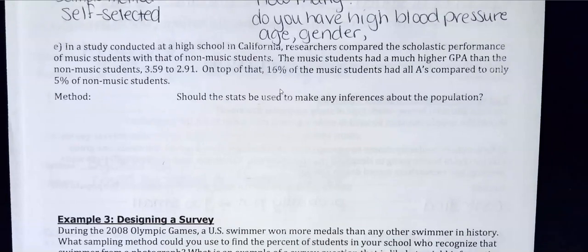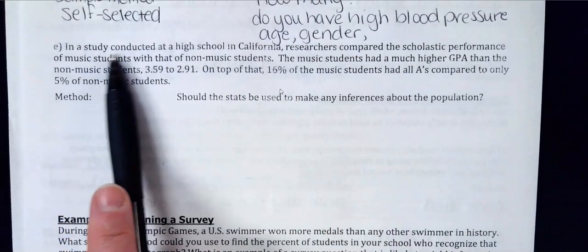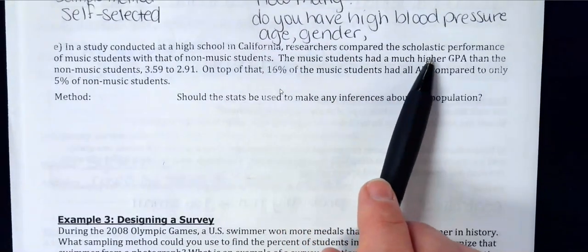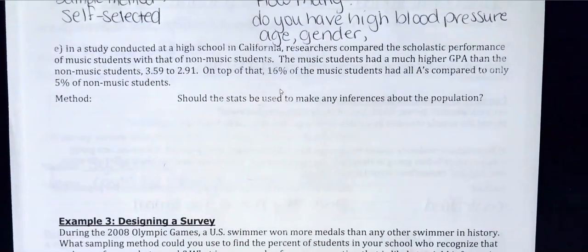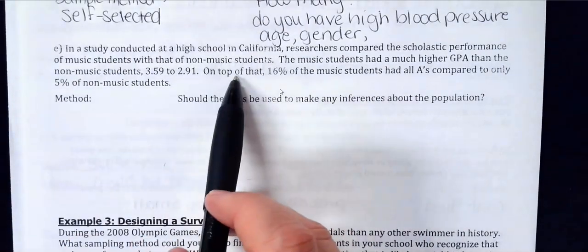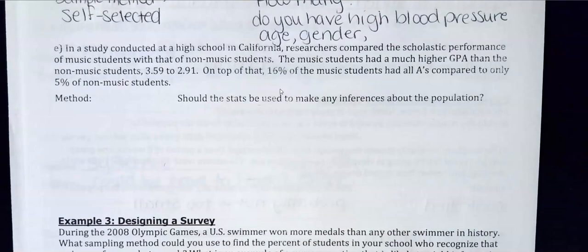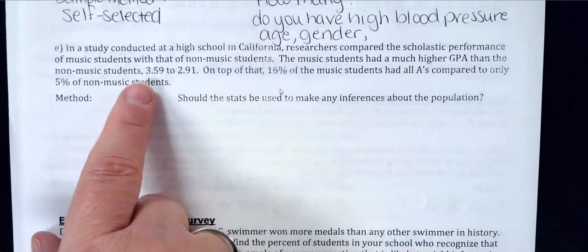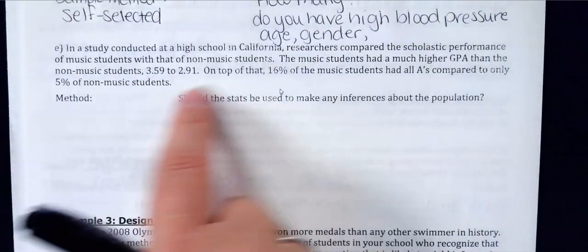Now, this last one's kind of tricky. Okay, this says, in a study conducted at a high school in California, researchers compared the scholastic performance, so that's like your academic performance, of music students with that of non-music students. So people that would be in choir, show choir, band, orchestra, that stuff, with students that are not participating in any kind of instrument or voice or anything like that.